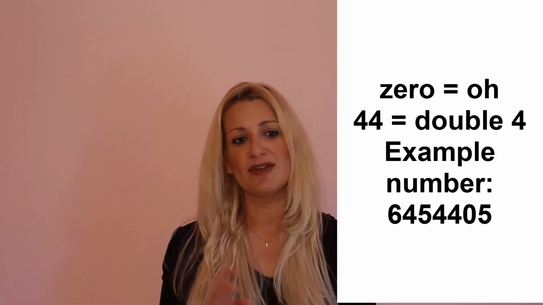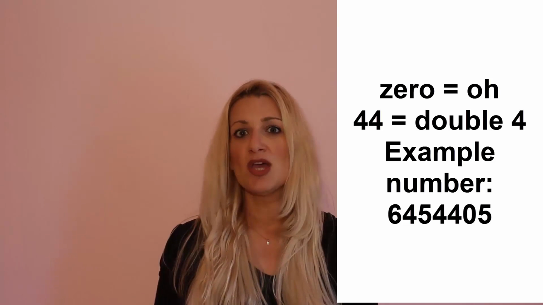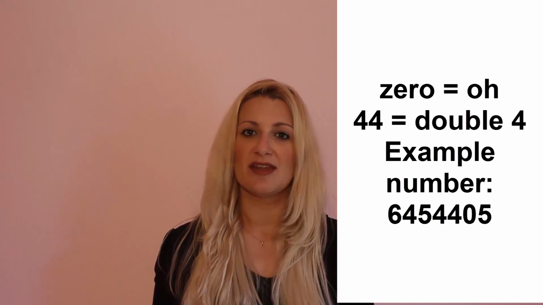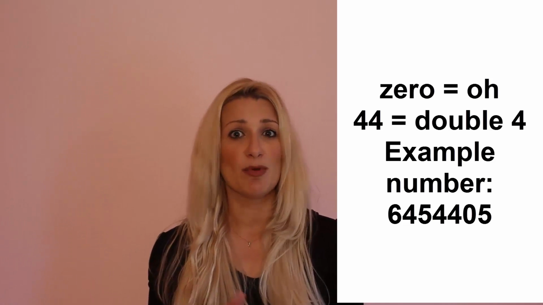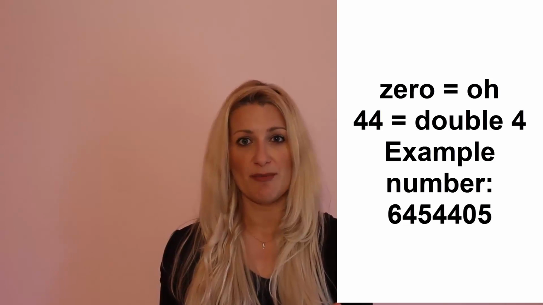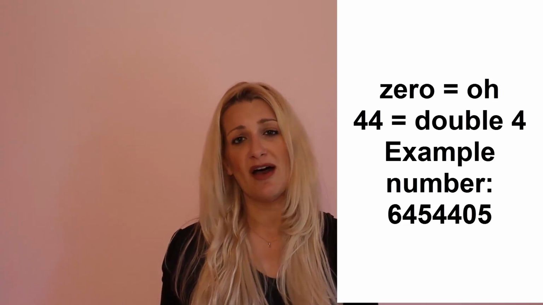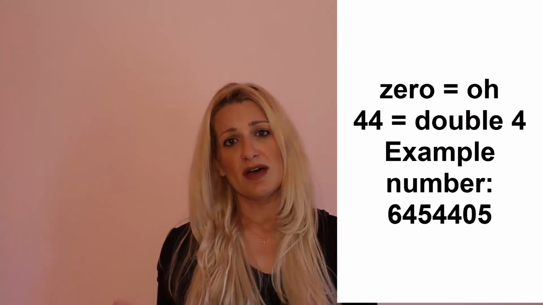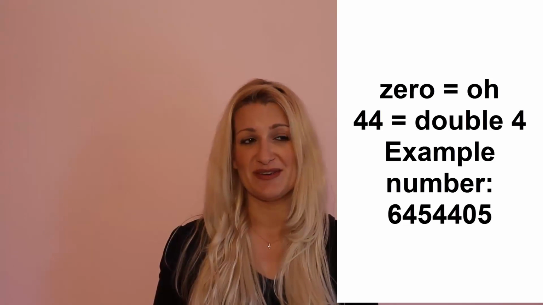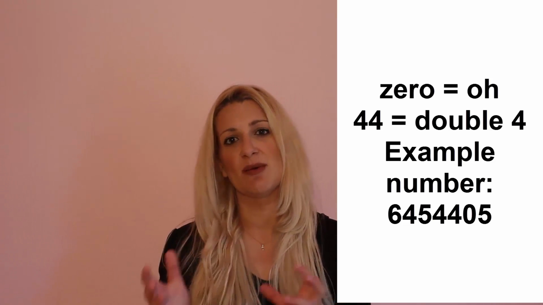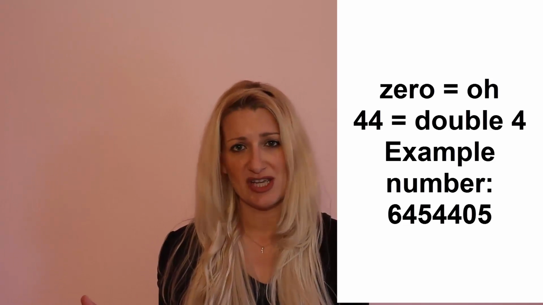Also, if you have numbers one after the other that are the same, you can also hear the word double. Instead of saying the numbers, for example, 4, 4, you may hear double 4, okay? So for example, if we have the number 6, 4, 5, double 4, 0, 5, this is how you may hear it, or instead of double 4, they may say 4, 4, okay? These are just your options, what you are going to hear or what you may come across in order for you not to be confused.